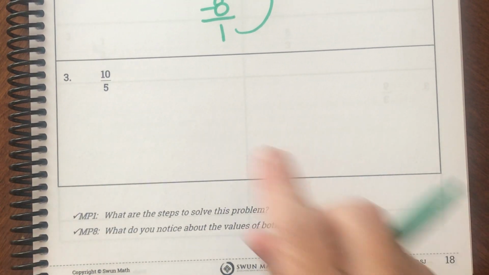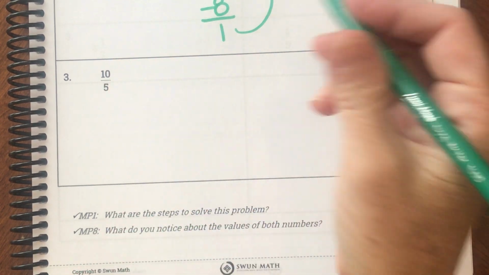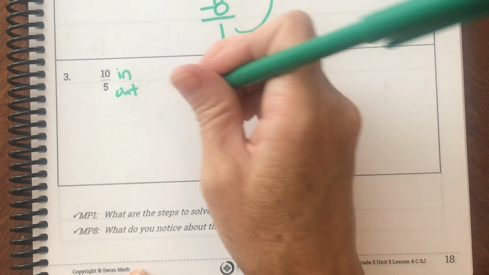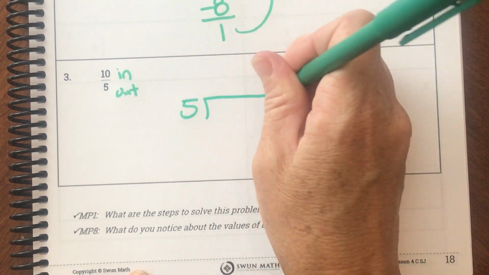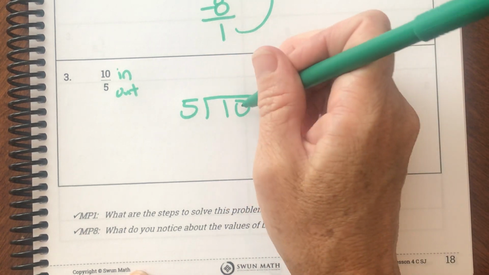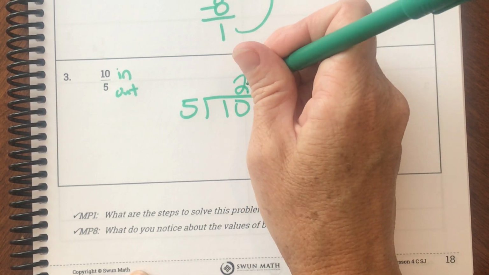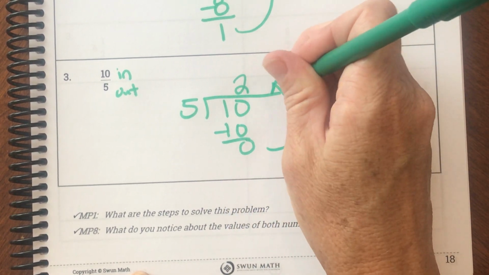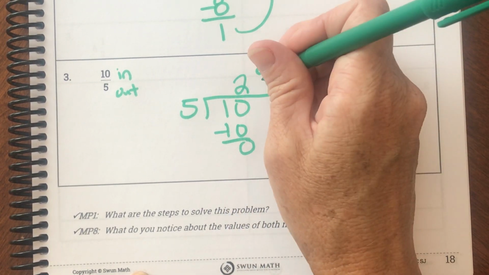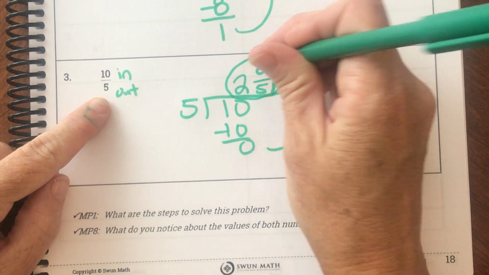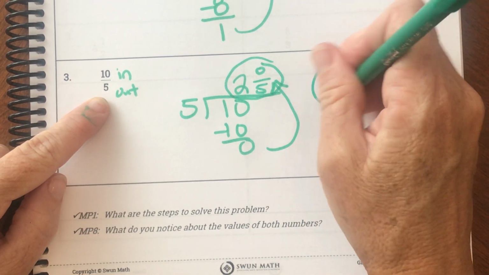So we have 10 over 5, or 10/5. So we're going to do in and out. So my 5 goes out, my 10 goes in, and 5 can go into 10 twice. 2 times 5 is 10, and I get 0. So 0 is my numerator, and my denominator stays the same, which is 2 0/5, which a better answer would just be 2.